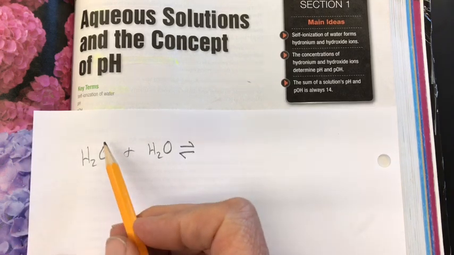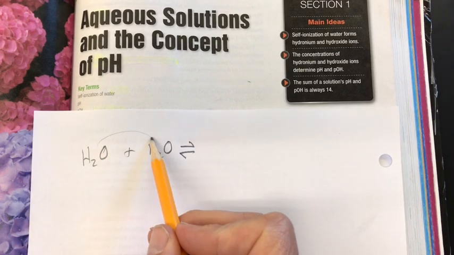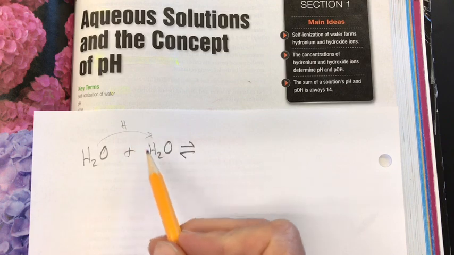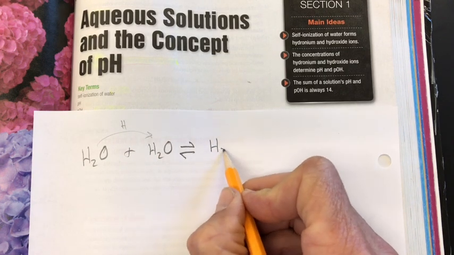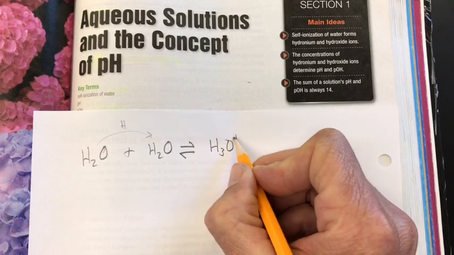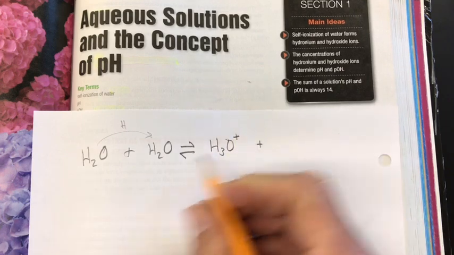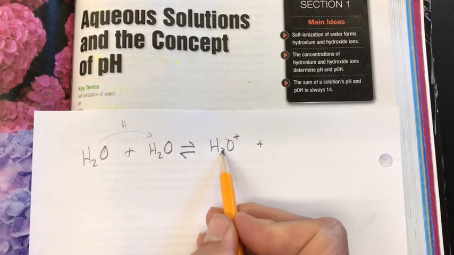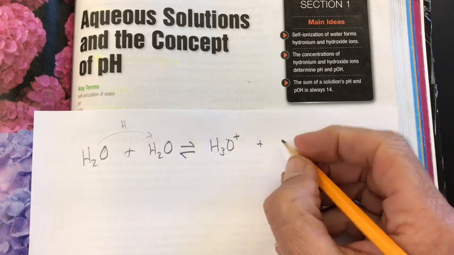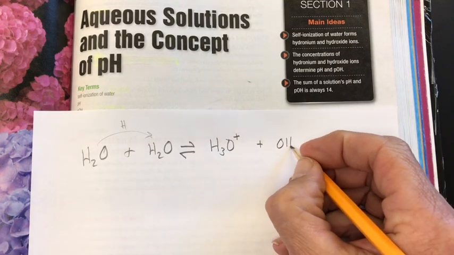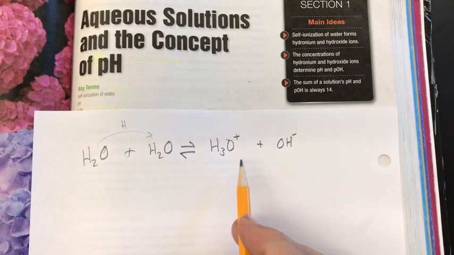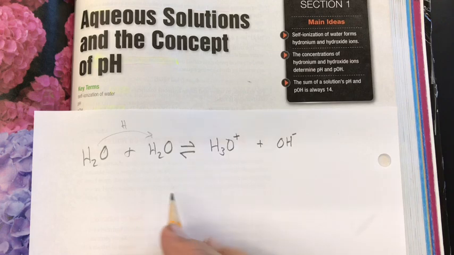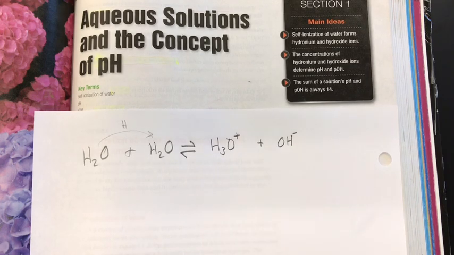But what can happen is one of them can give a hydrogen, a proton, to the other one. And so we can get something really strange. We can get hydronium ion. Now if he gives us hydrogen and this becomes hydronium, what does the other guy become? Hydroxide ion. But we would get equal amounts of both of them. And this has a name. This is called the self-ionization of water.